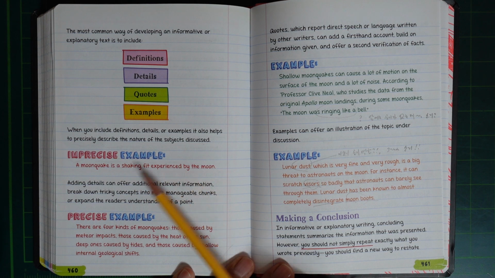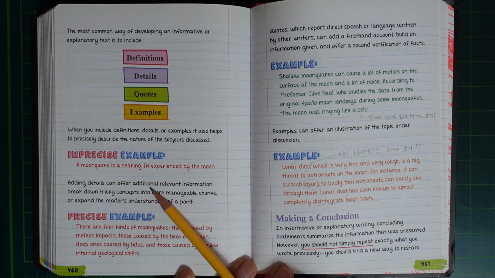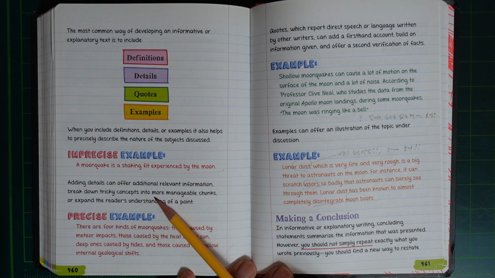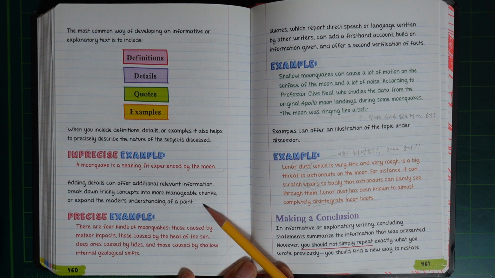Imprecise example: a moonquake is a shaking experienced by the moon. Adding detail can offer additional relevant information, break down tricky concepts into more manageable chunks, or expand the reader's understanding of a point.